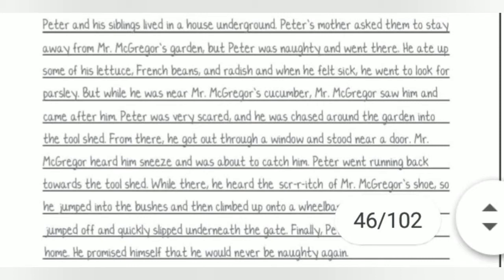Mr. McGregor heard him sneeze and was about to catch him. Peter went running back towards the tool shed. While there he heard the scratch of Mr. McGregor's shoe, so he jumped into the bushes and then he climbed onto the wheelbarrow and jumped off and quickly slipped underneath the gate. Finally, Peter reached home and he promised himself that he would never be naughty again.